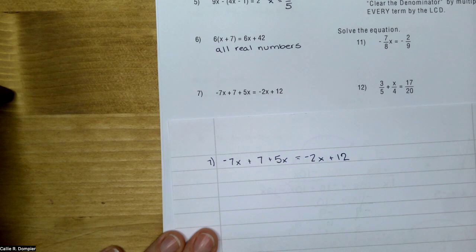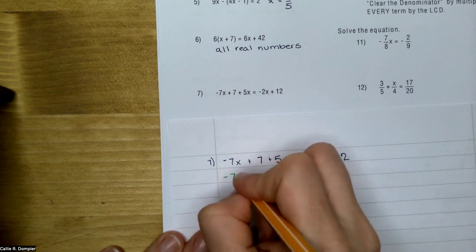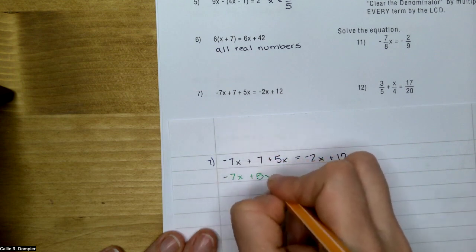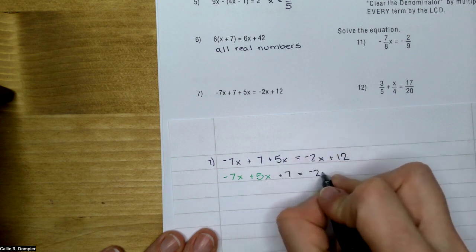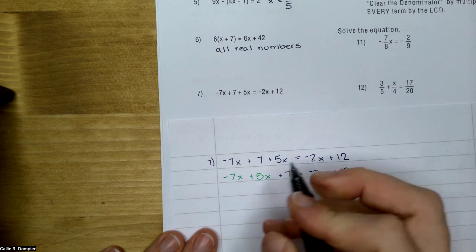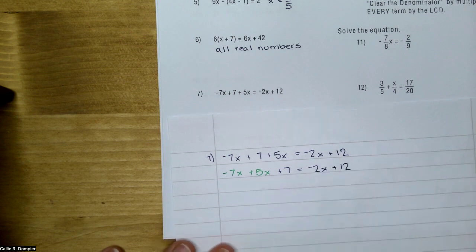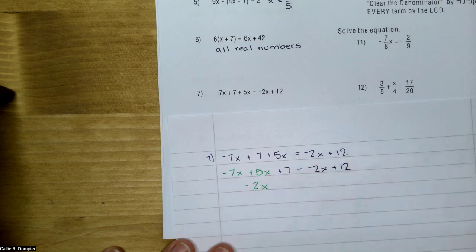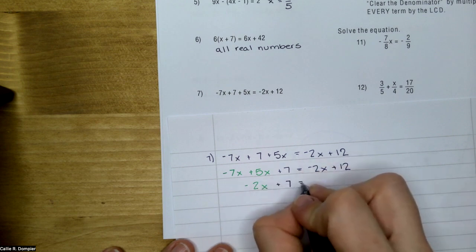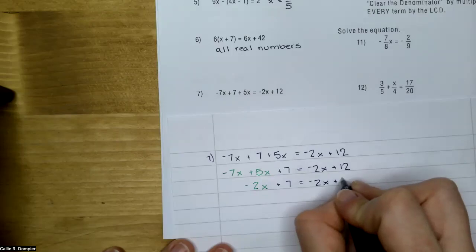I'm going to start by combining like terms. So -7x plus 5x plus 7 equals -2x plus 12. -7x and 5x become -2x plus 7 equals -2x plus 12.